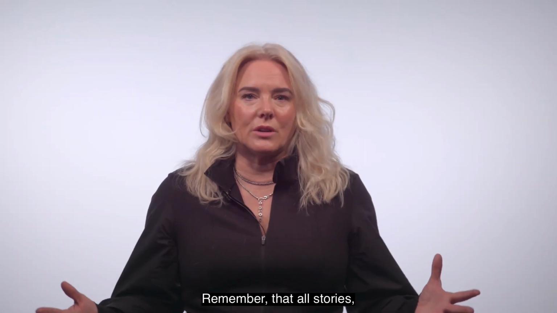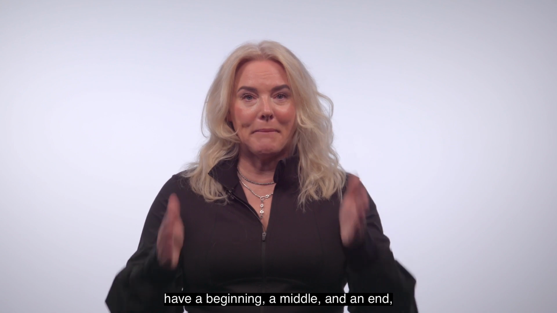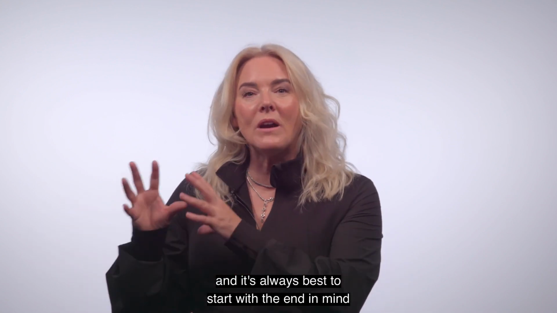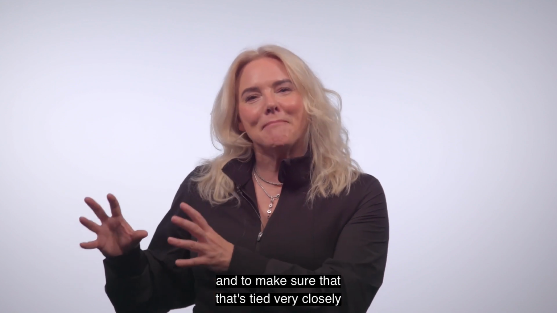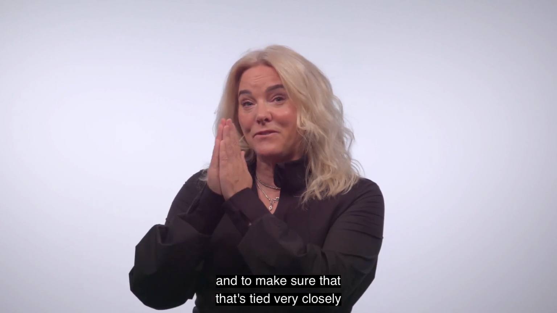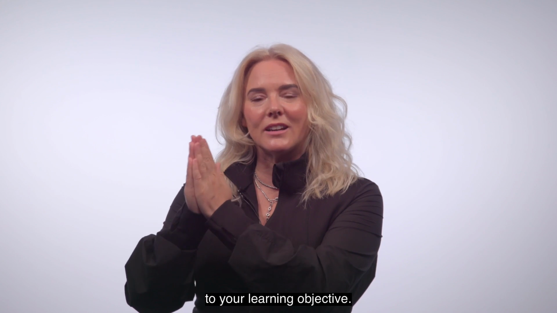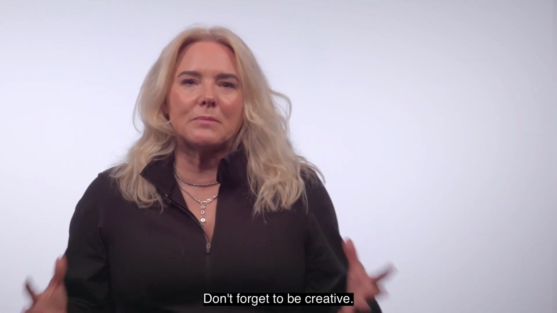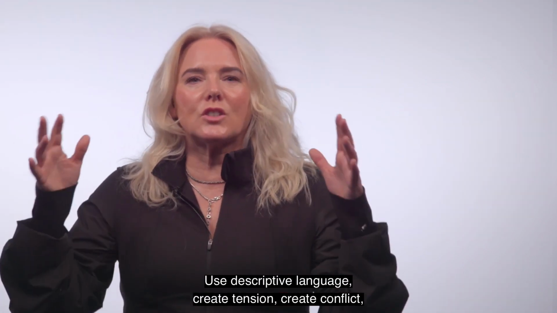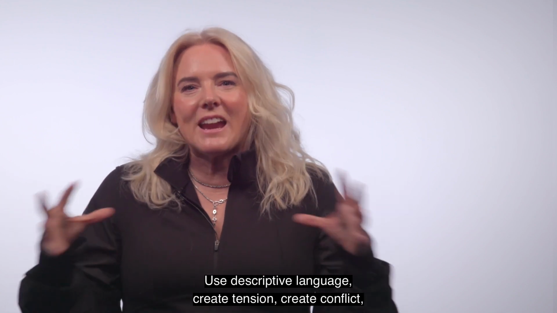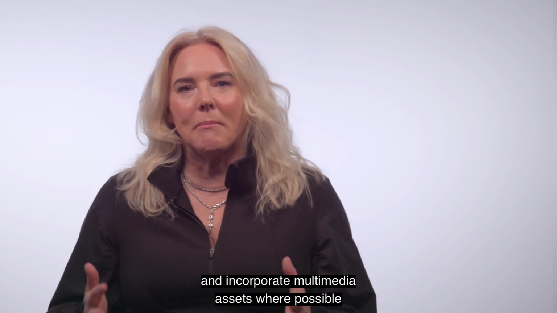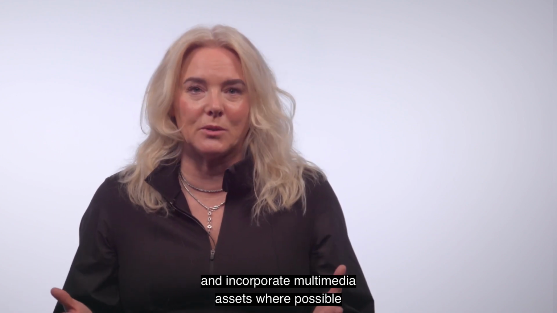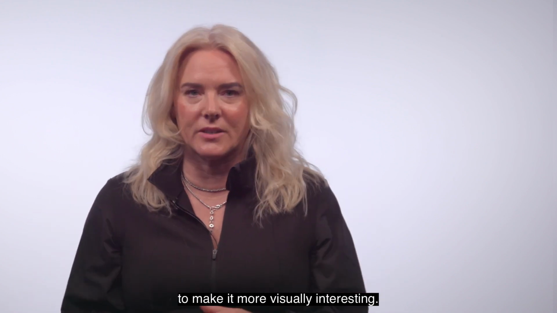Remember that all stories have a beginning, a middle, and an end, and it's always best to start with the end in mind and to make sure that that's tied very closely to your learning objective. Don't forget to be creative. Use descriptive language, create tension, create conflict, and incorporate multimedia assets where possible to make it more visually interesting.